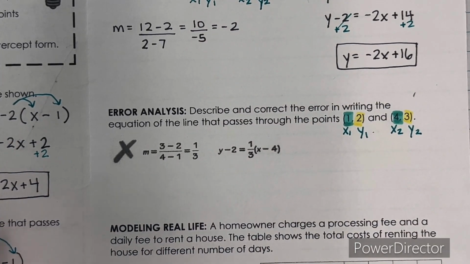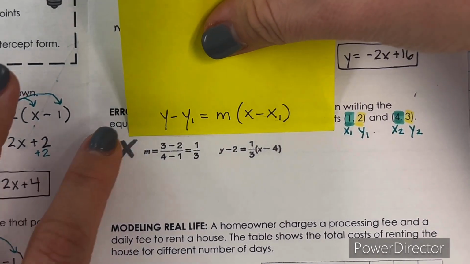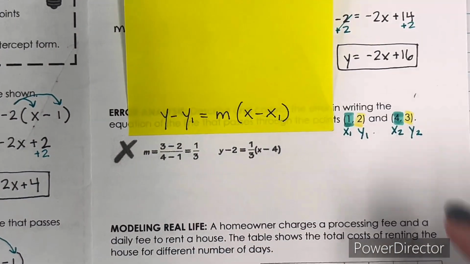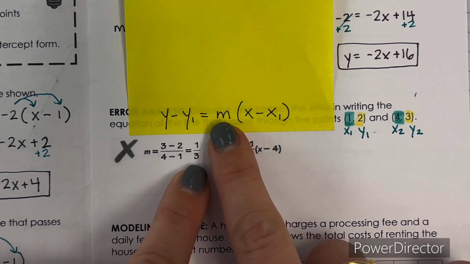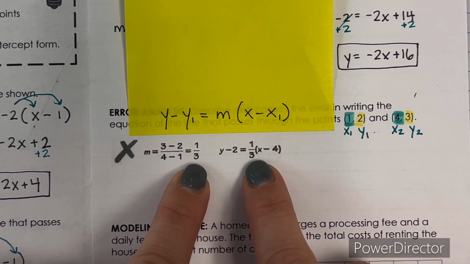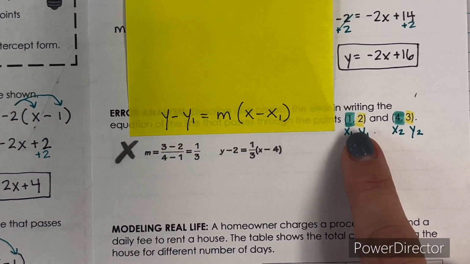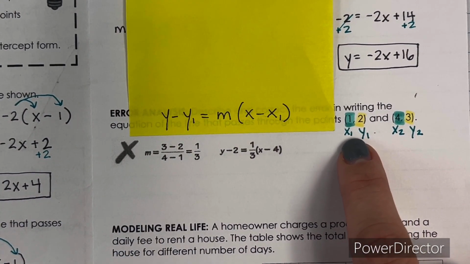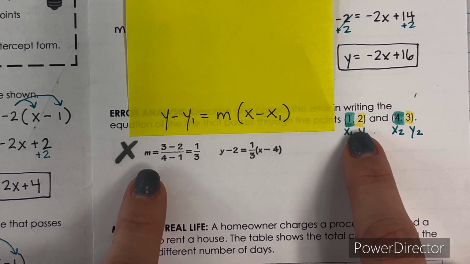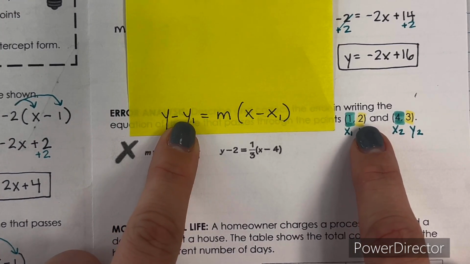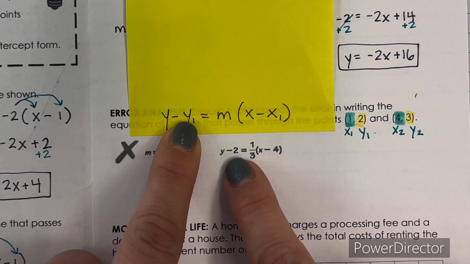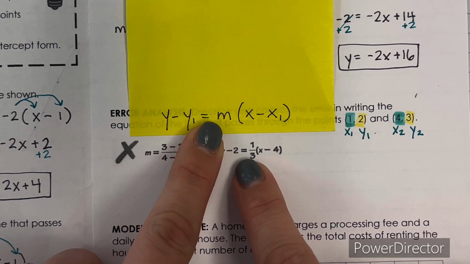Now, what I want you guys to know, this is our point slope form. We already have our slope, so that's going to be where the m is, which that's good. This x1, y1 comes from the ordered pair, and we already have it labeled, so we're going to use that. So it says y minus y1, which was 2, that's fine, equals 1/3.